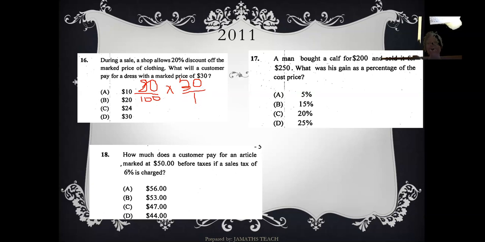Please forgive my writing. The solution will be on the next slide. So we know that zeros at the end can cancel. That's gone. 8 multiplied by 3, that would be 24. So our answer is $24.